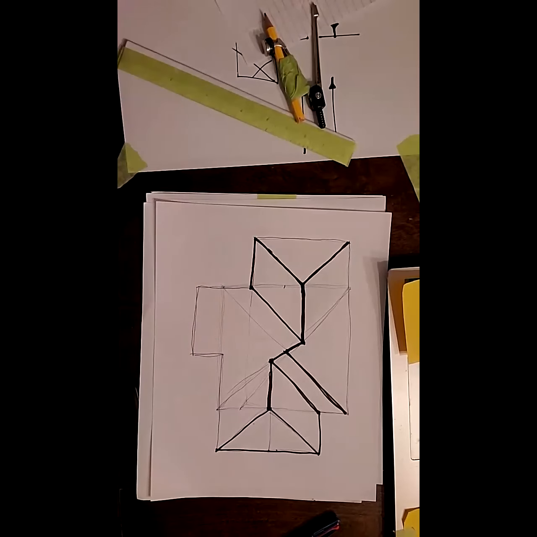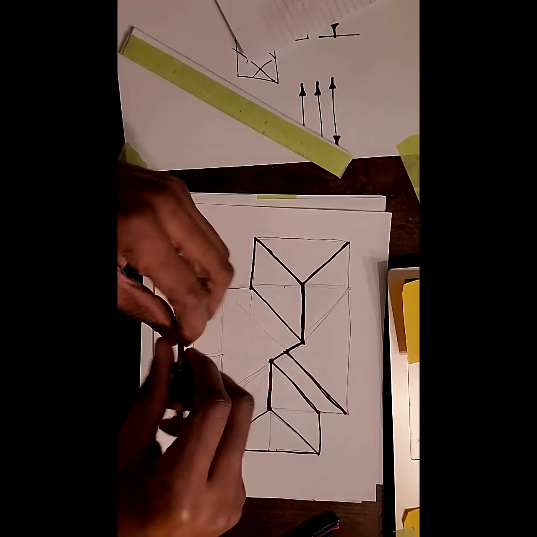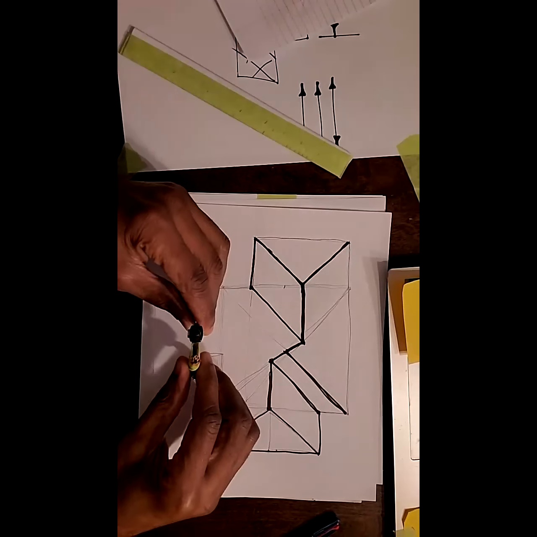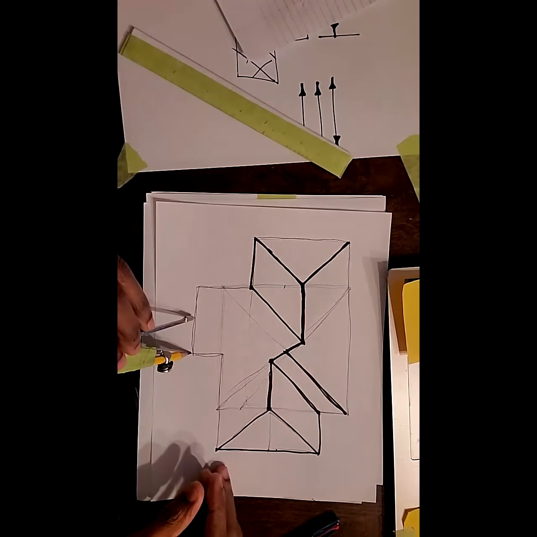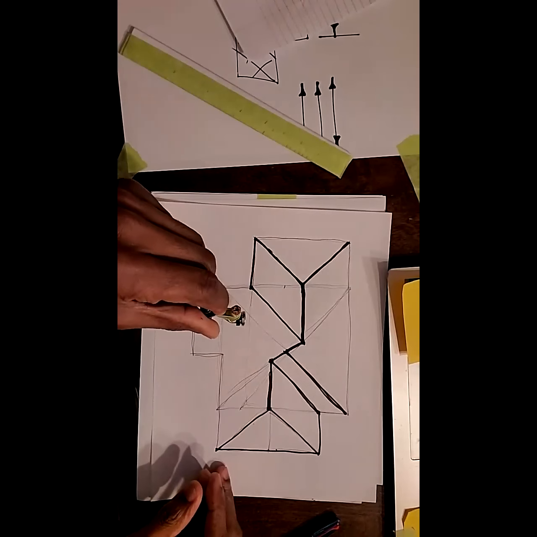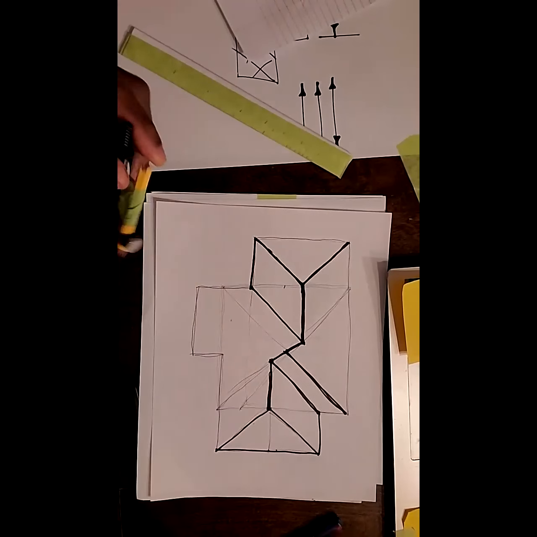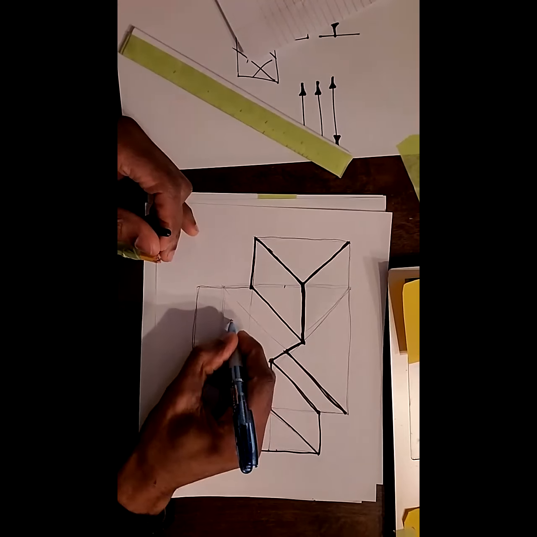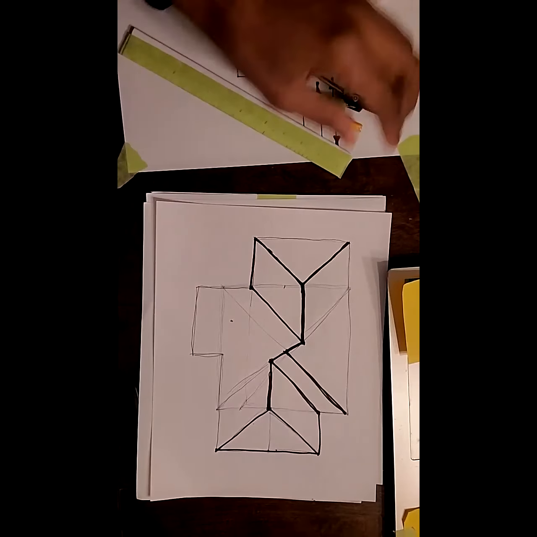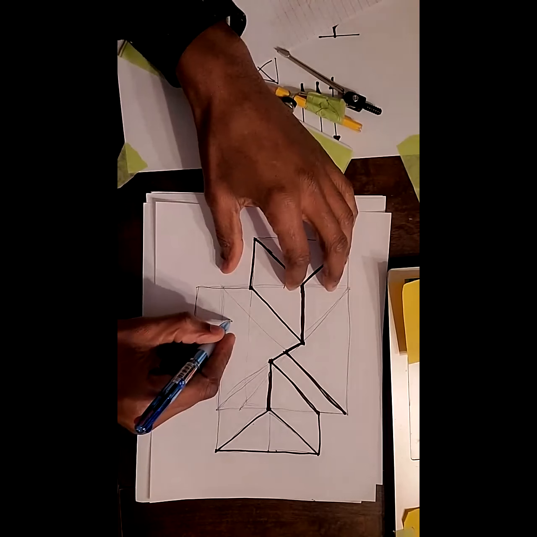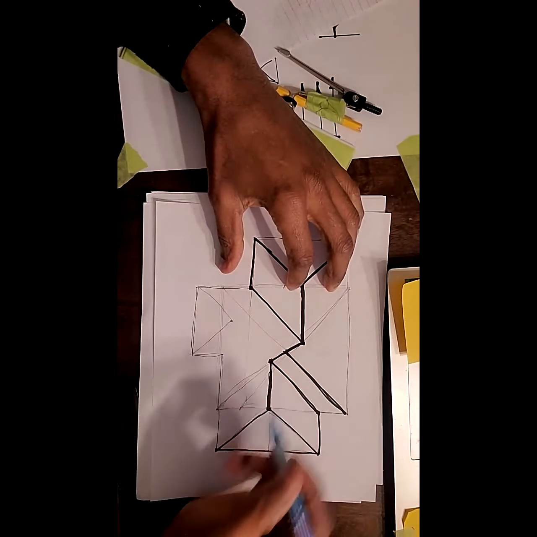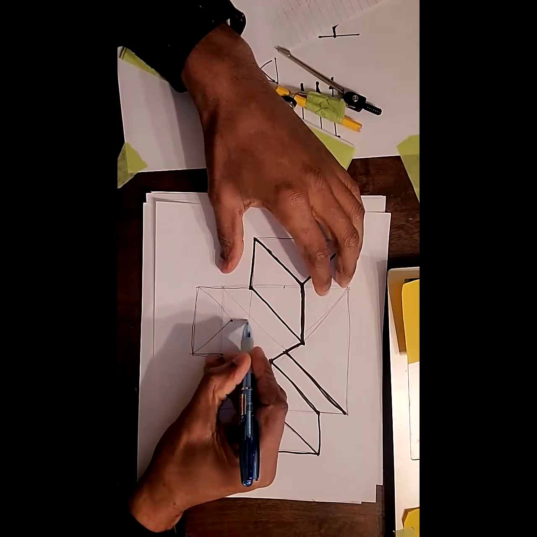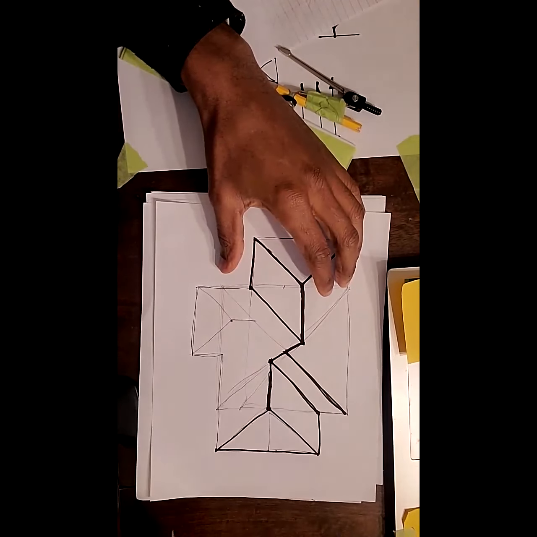All right. Again, we apply the principle. We get the midpoint here, and we establish that there at the center. We get that point. We then join from here to there, here to there. Then we bring this out like this.